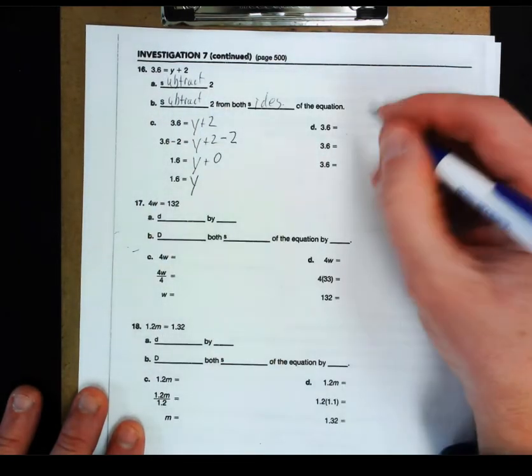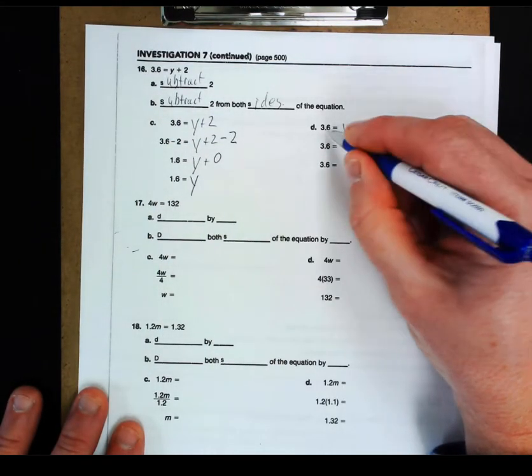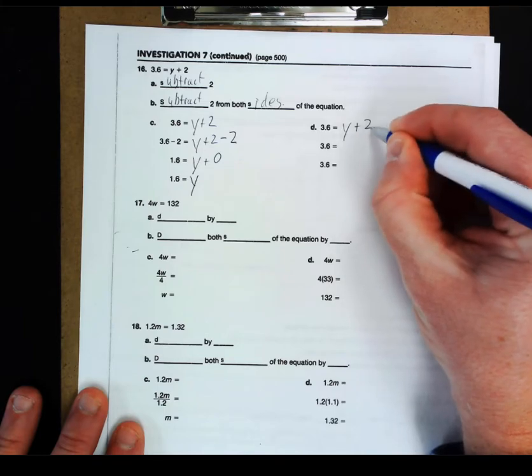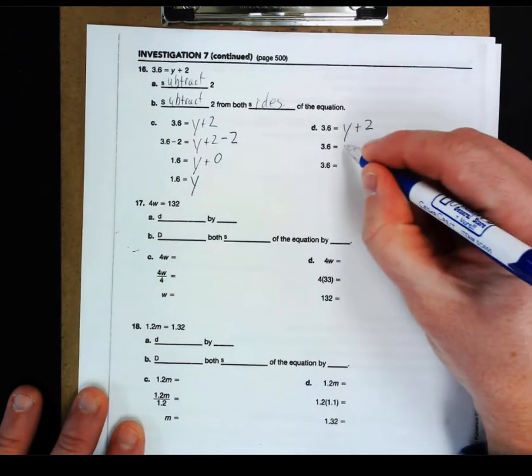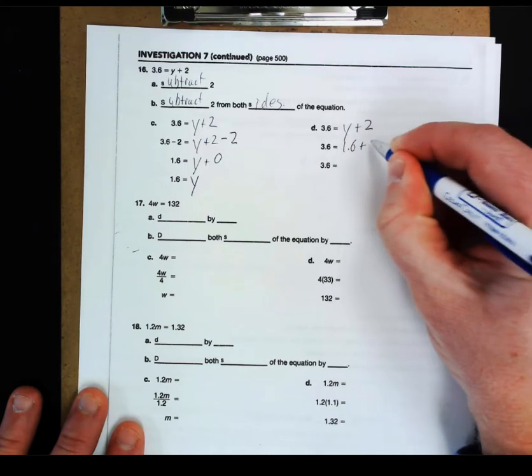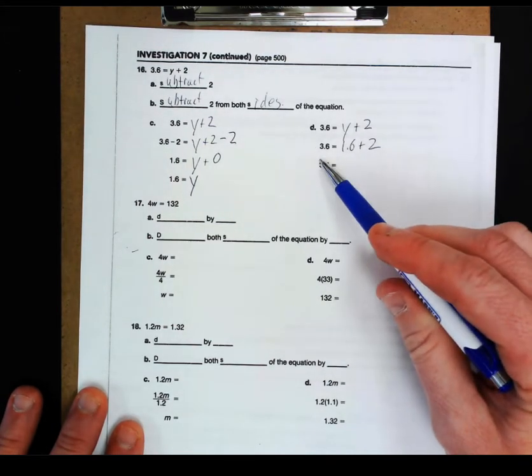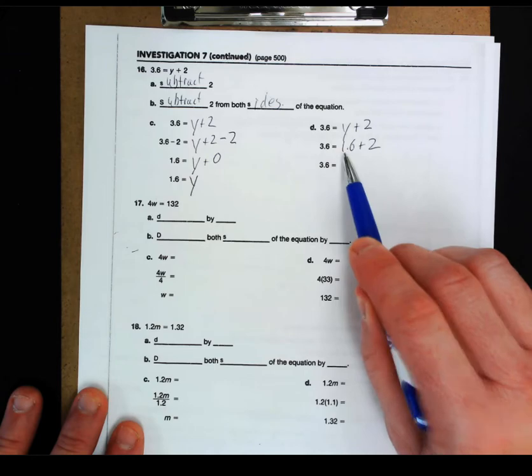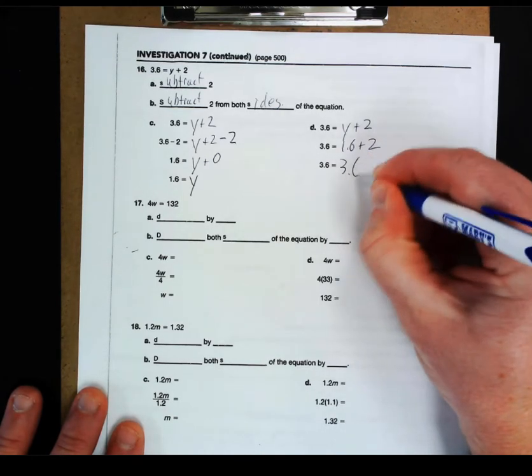Now we're going to try solving it over here. Stick in your equation. 3.6 equals y plus 2. I think y is 1.6, so 1.6 plus 2 should equal 3.6. I do the math. 1.6 plus 2 is 3.6.